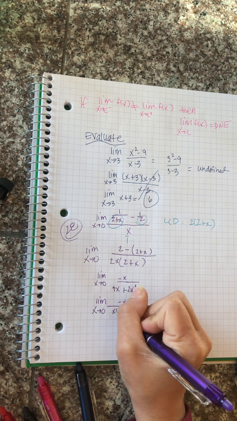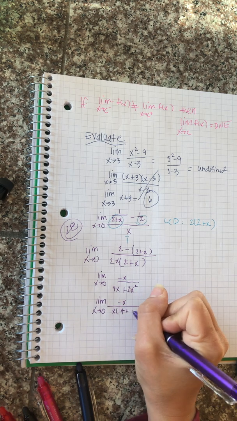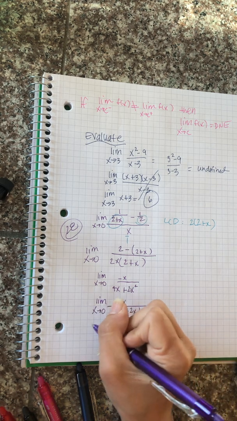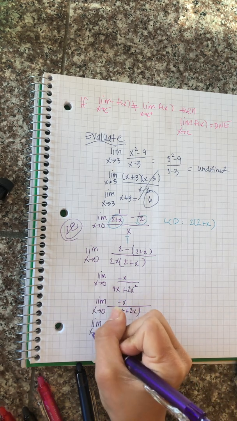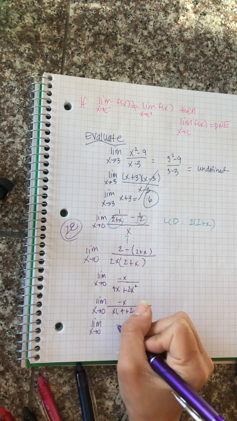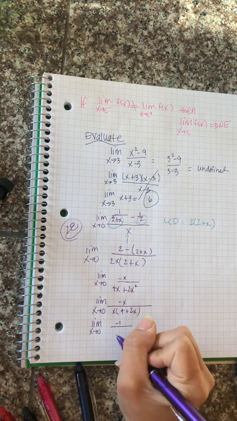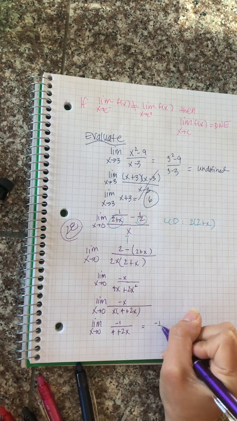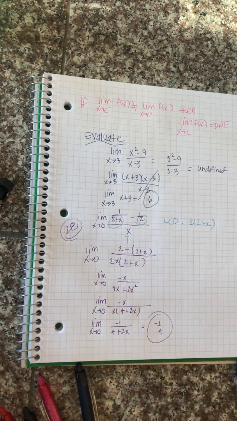Factor out an x. That leaves you with 4 plus 2x. Reduce, and you're left with negative 1 over 4 plus 2x. Plug in 0 and you get negative 1/4. Oh, I was nervous there for a minute.